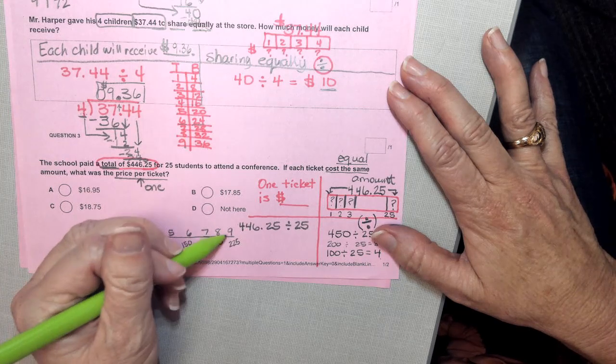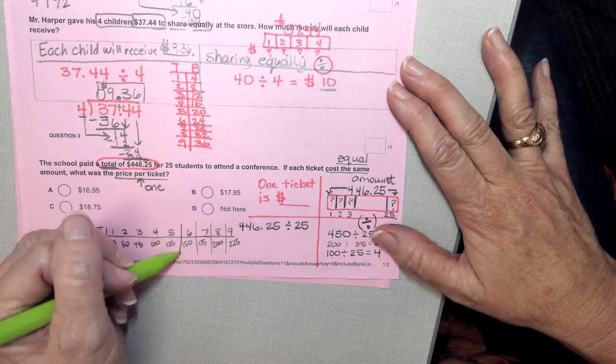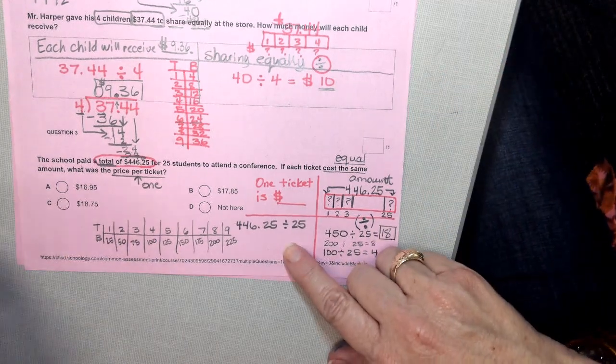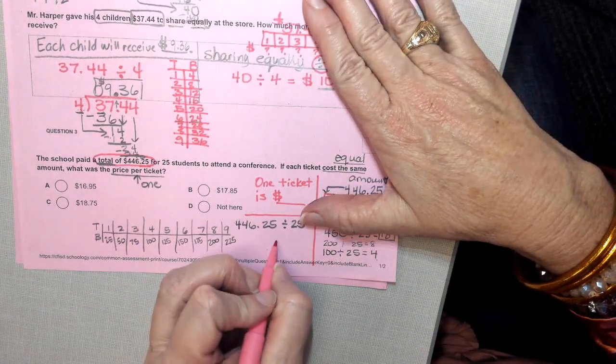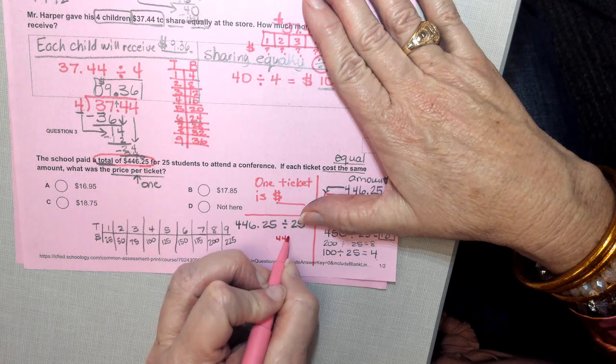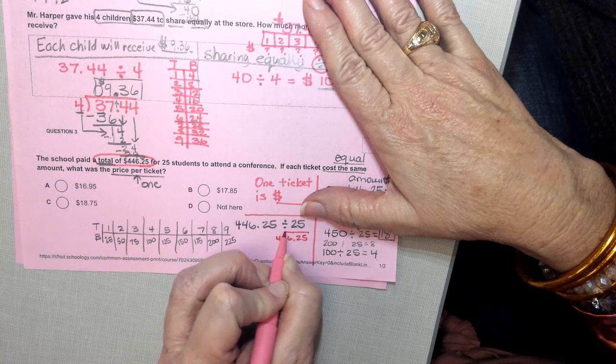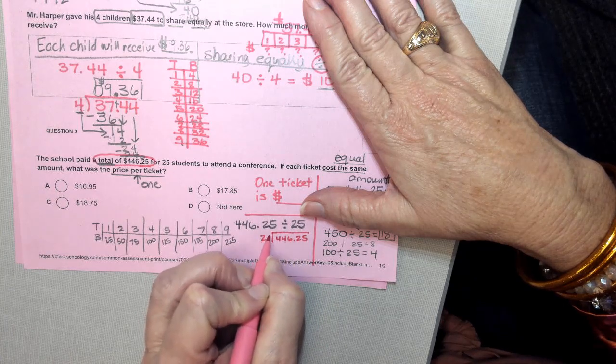I know that's a little awkward because it's sideways, but it'll work. And I need to set up my problem. So we've got 446 and 25 hundredths, and we're dividing by 25.